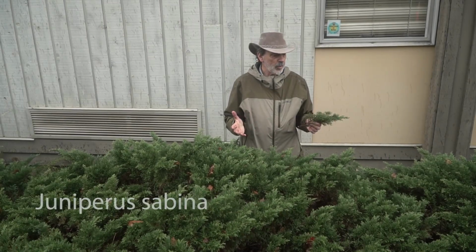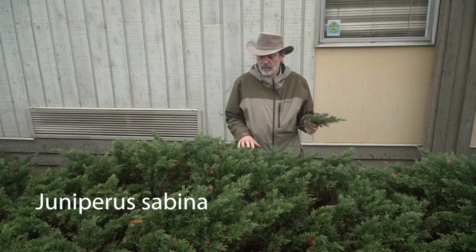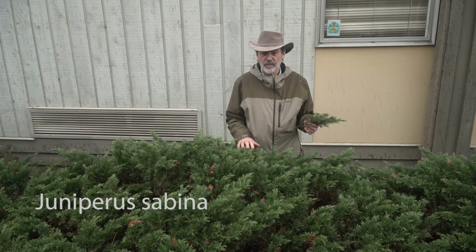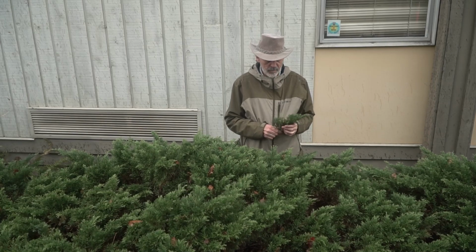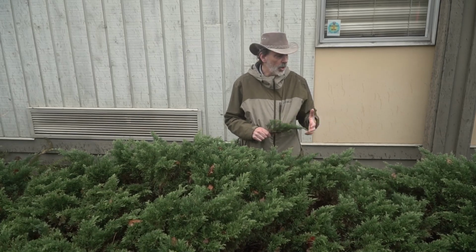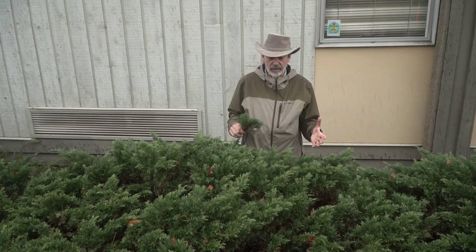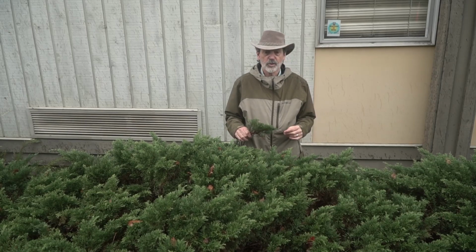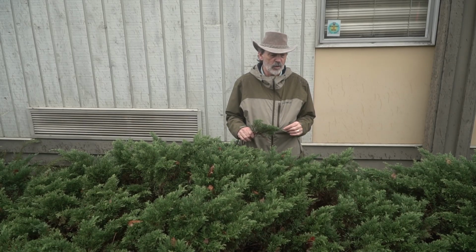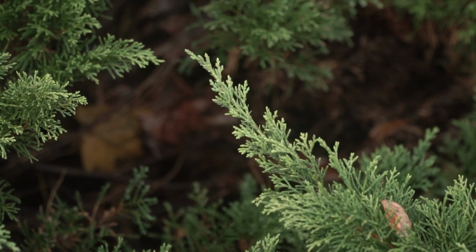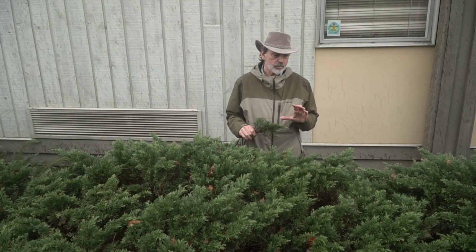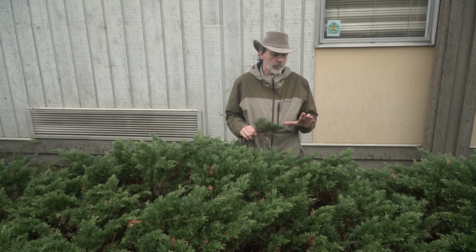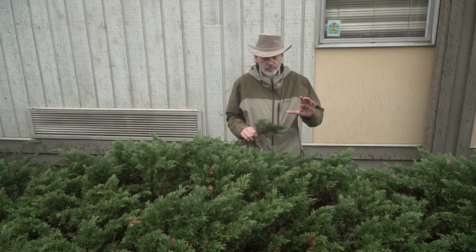This is Juniperus sabina. We call this the Savin juniper, S-A-V-I-N, Savin juniper. And it's noted for its resilience. Most junipers don't do very well in the Vancouver area because they don't really want to have a lot of moisture around the roots in the winter. But Savin juniper does a reasonable job.